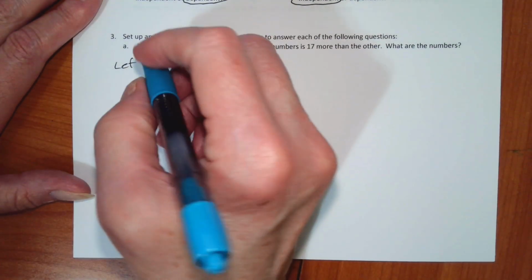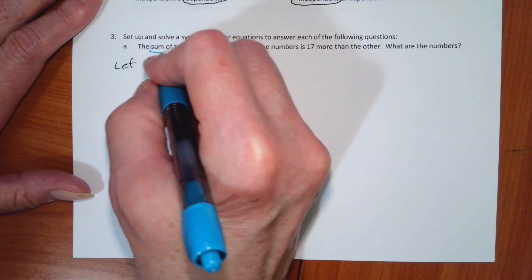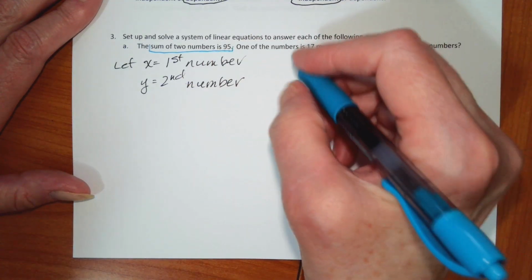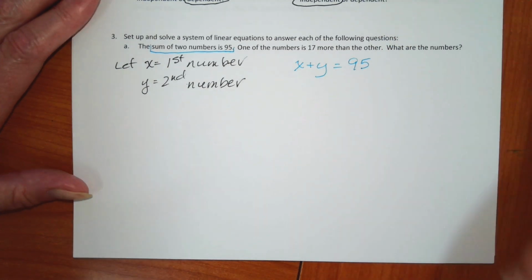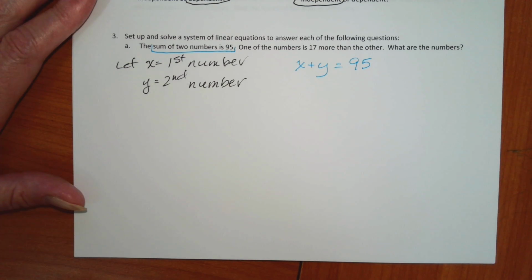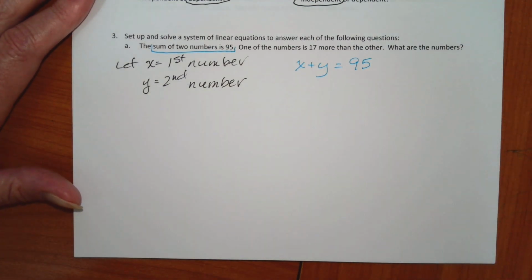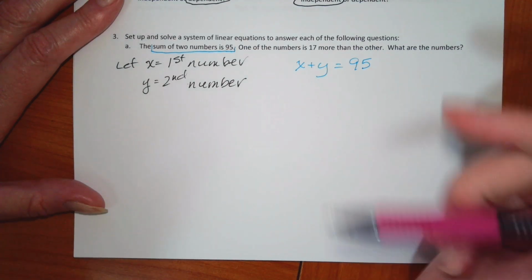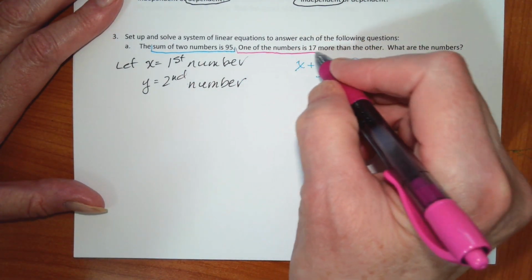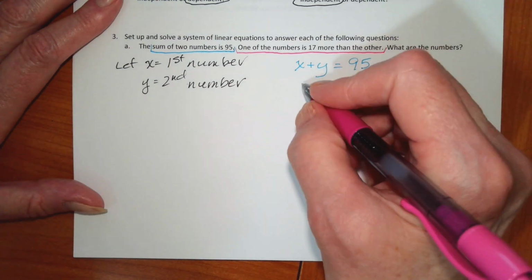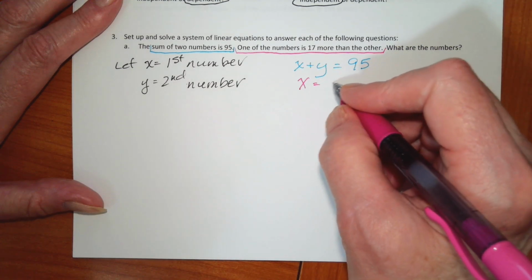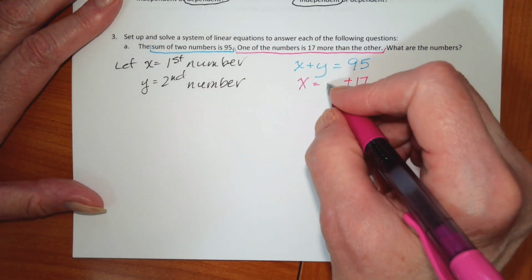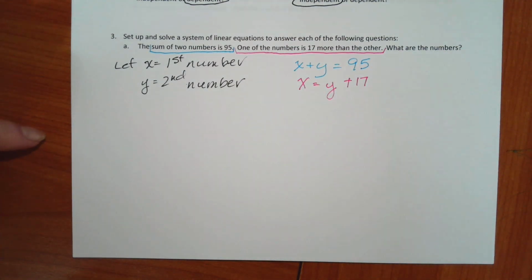Okay, so it says here that the sum of two numbers is 95. That means that x plus y is equal to 95. Okay, one number is 17 more than the other. So one number is 17 more than the other. Now, it doesn't matter which way you do this.